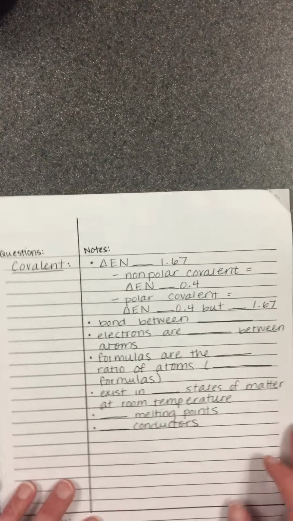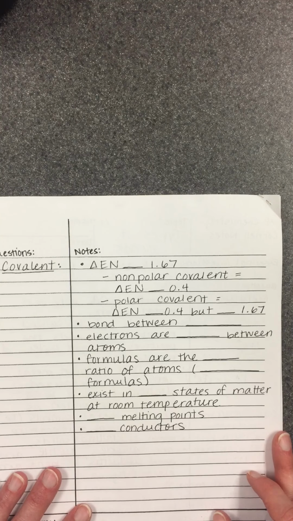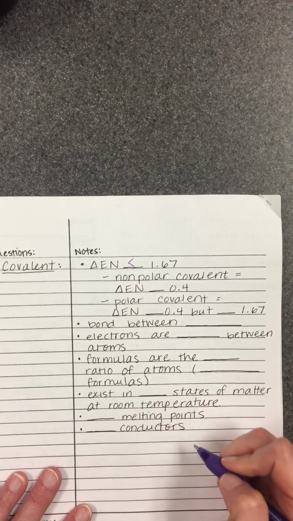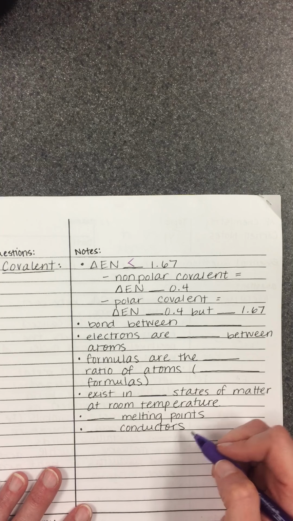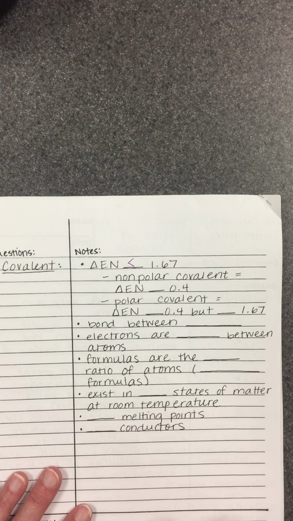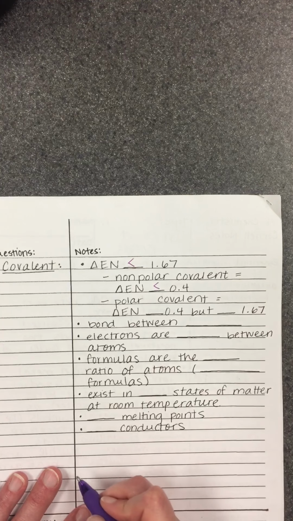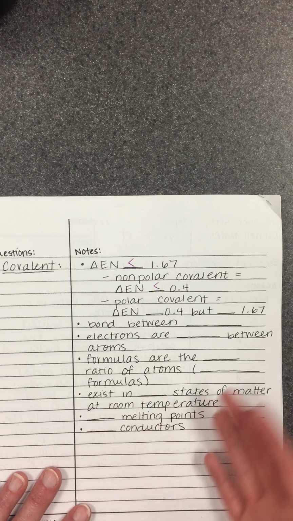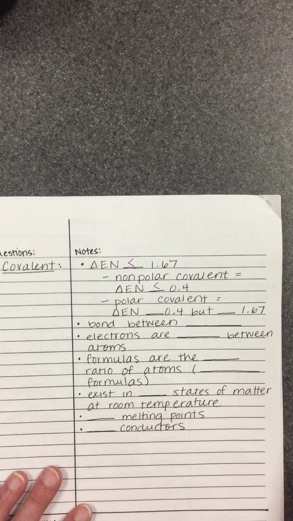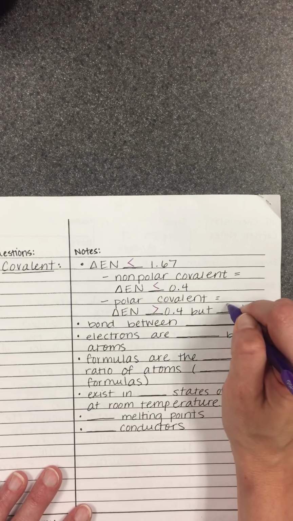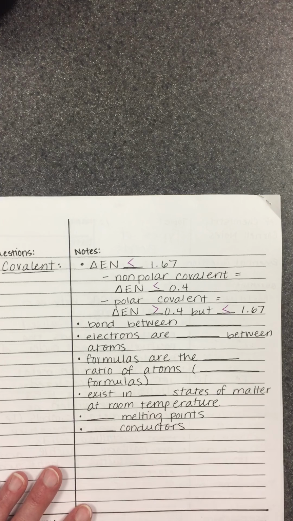And then last but not least, we have covalent bonding, okay? So in covalent bonding, the electronegativity difference is always less than 1.67. If it is a non-polar covalent bond, then the electronegativity difference is extremely small. It is less than 0.4. If it's a polar covalent, so slightly more polar, right, slightly more towards ionic, then it's going to be greater than 0.4 but less than 1.67. Okay, if you go past 1.67, it becomes ionic.